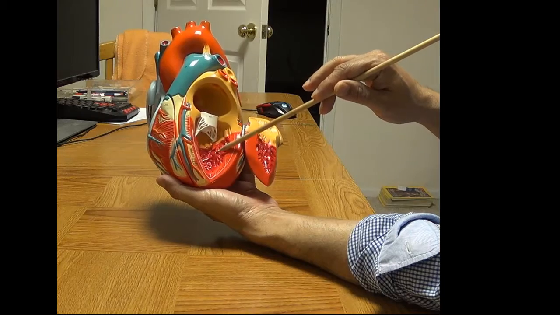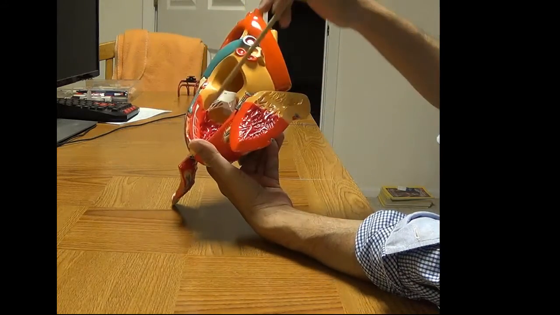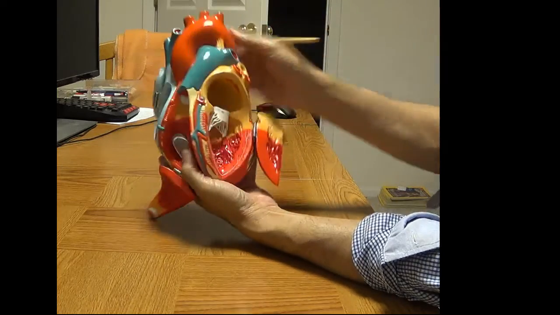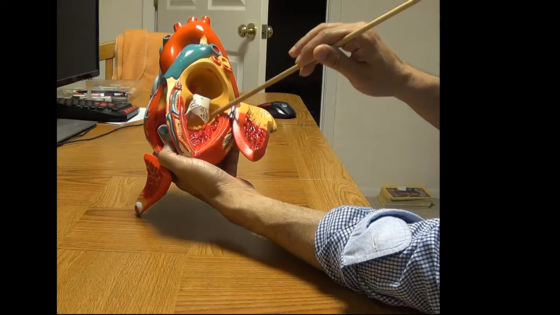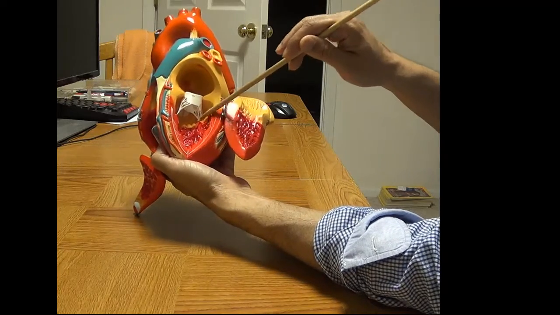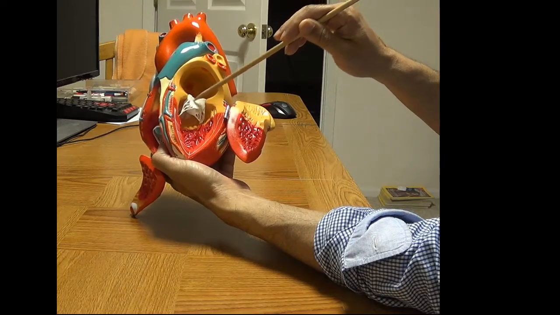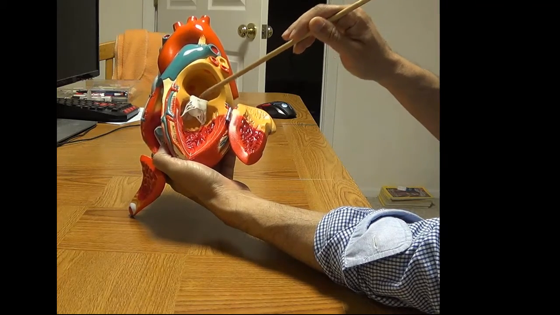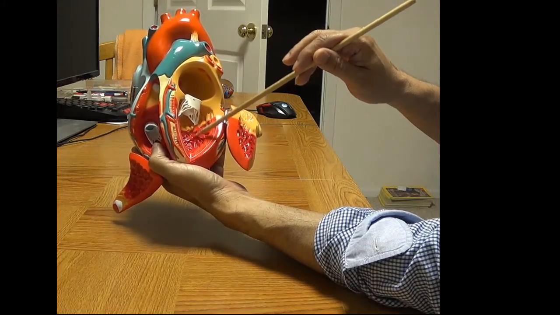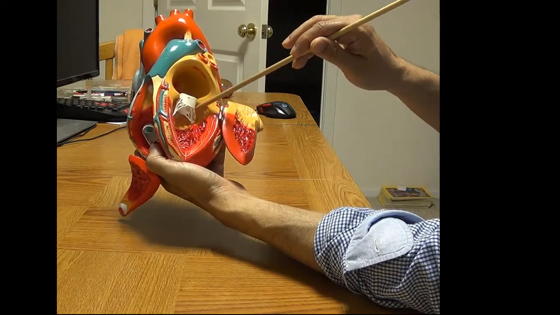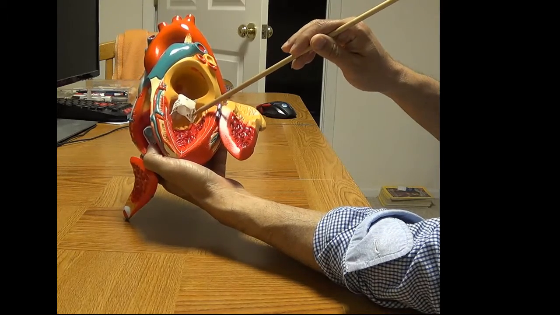This is called the papillary muscle. So this is a papillary muscle, this is also a papillary muscle, and from the papillary muscle string-like structures arise and get attached to the atrioventricular valve, or AV valve. These strings are called the chordae tendineae.